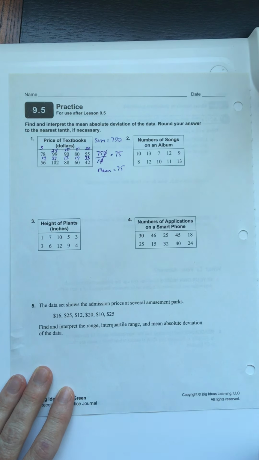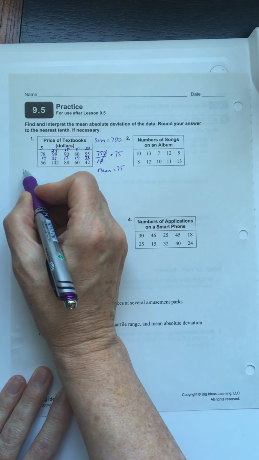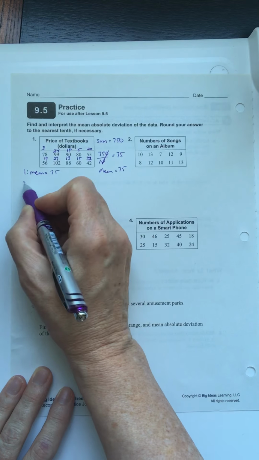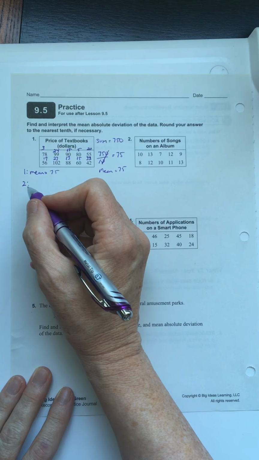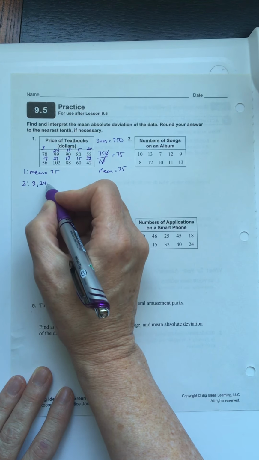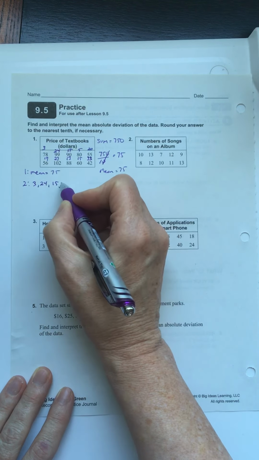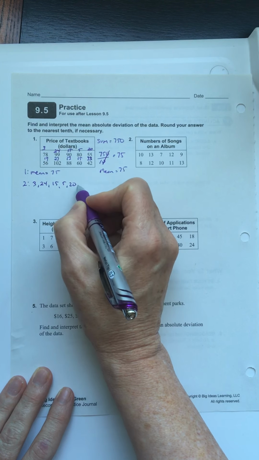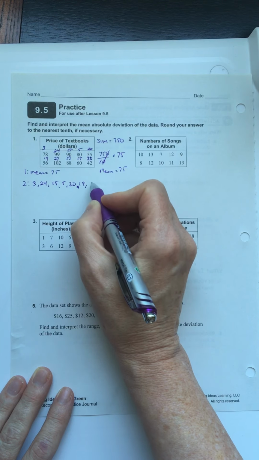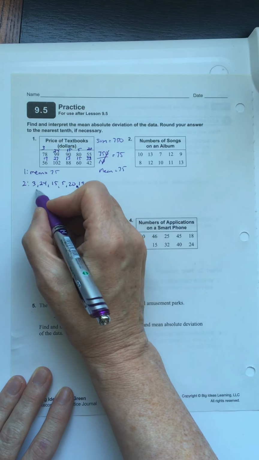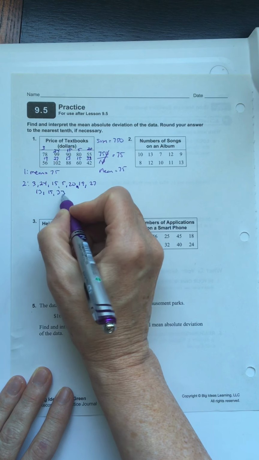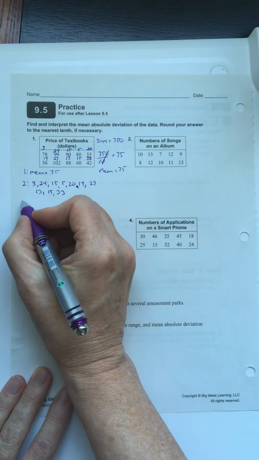Okay, so number one, step number one was find the mean. We know that the mean is 75. Step two is to find the distances. So those distances are 3, 24, 15, 5, 20, 19, 27, 13, 15, and 33. Step 3, get the sum.